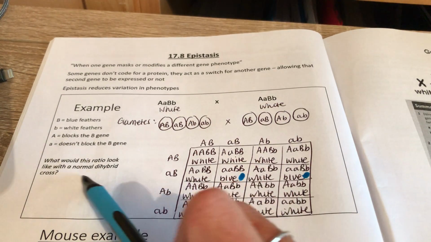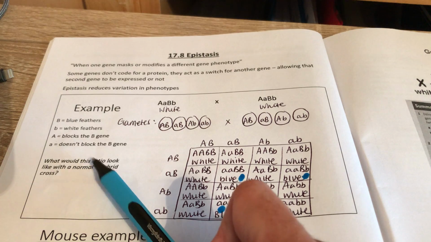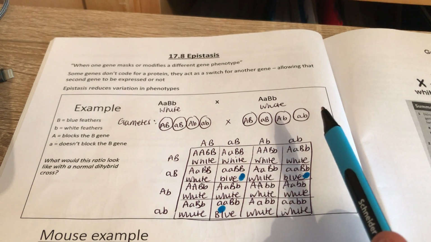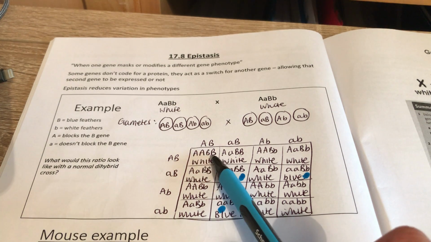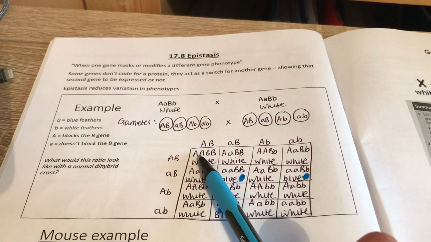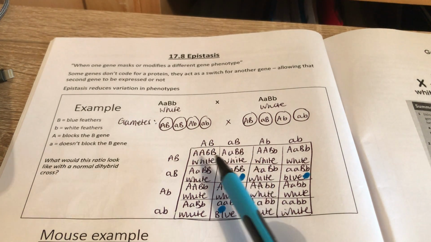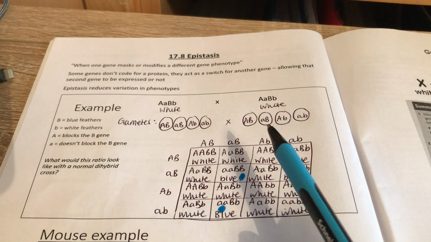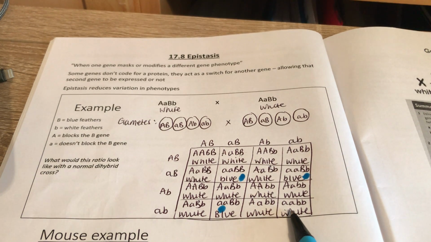So remember we said if this was a normal dihybrid cross, I would expect a 9:3:3:1 ratio: 9 of the ones with big A's and big B's, then 3 of the little a big B people, then 3 of the big A little b people, and then 1 of these ones at the end.